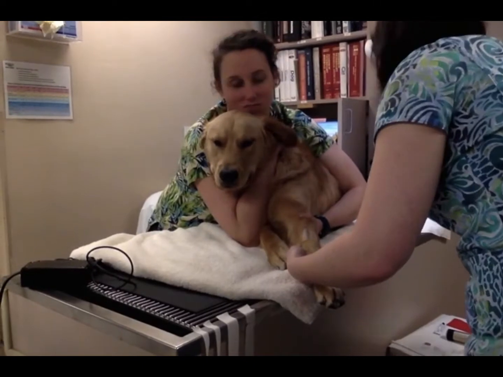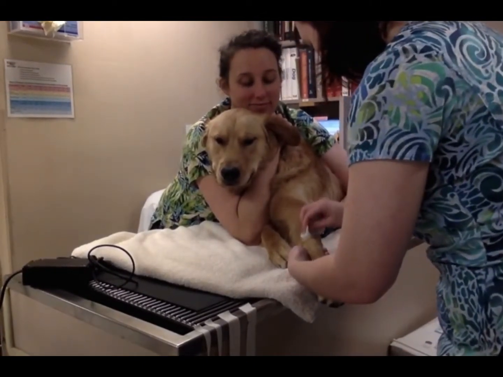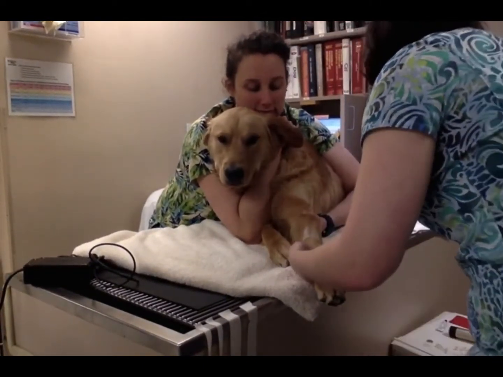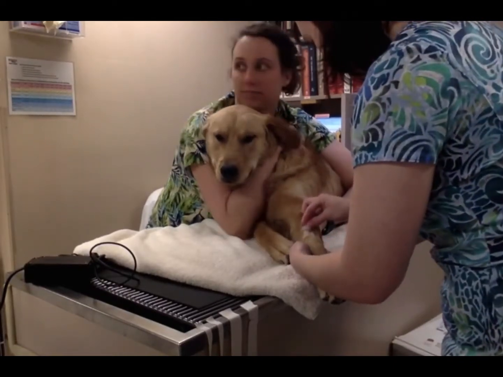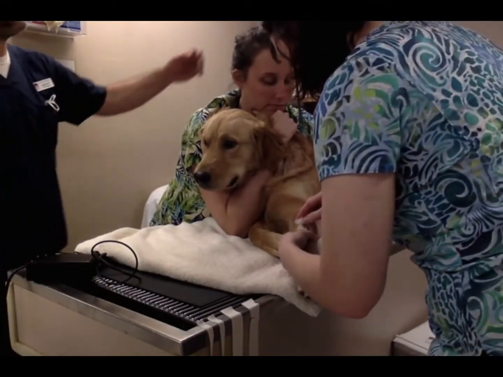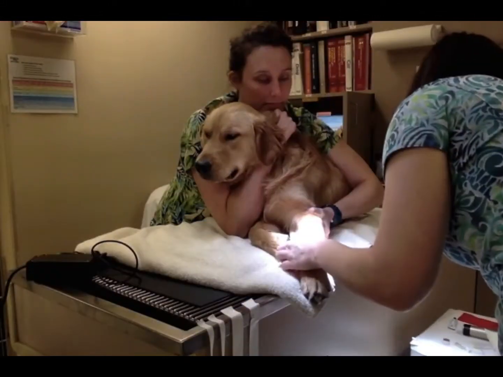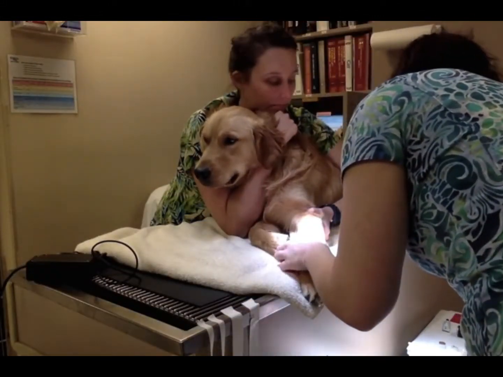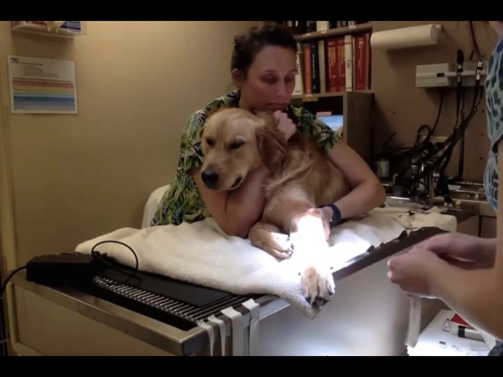And I want to do this a minimum of 3 times or until no dirt or debris or hair comes up from the patient. This area is looking pretty clean, so I'll just do this final wipe. I'm going to go ahead and select a catheter based on his size. I'm going to use a 20 gauge.